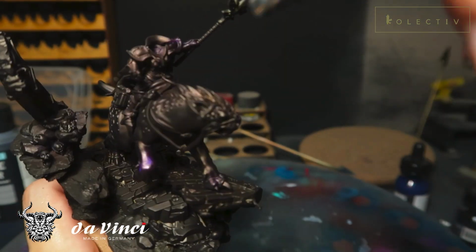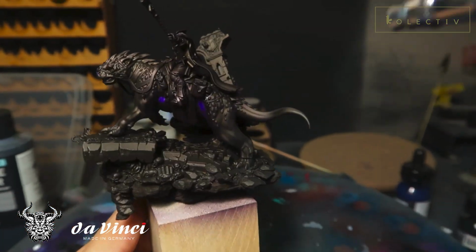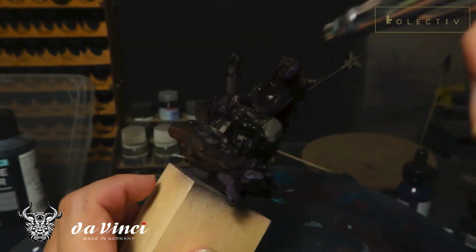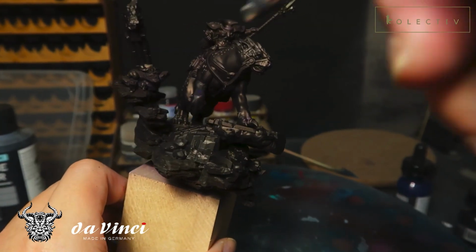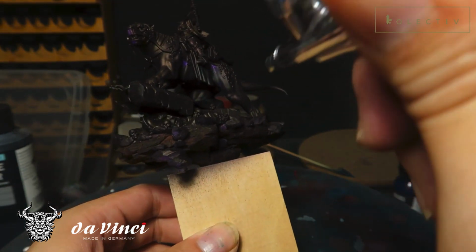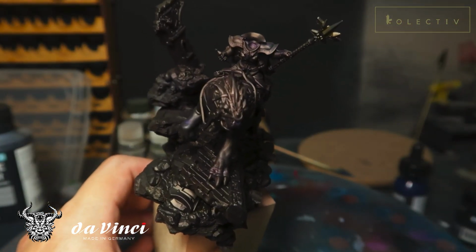You want to do this as evenly as possible, and it allows the entire diorama to have a little bit of color rather than just being pure black, because nothing in real life exists in pure black.